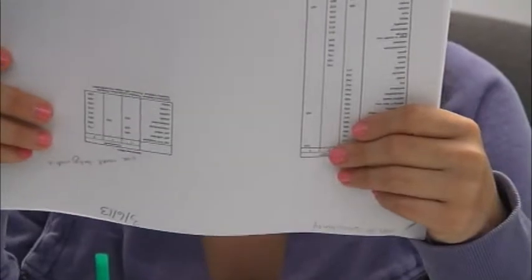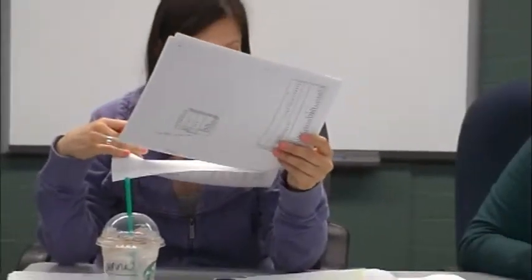It should say at the top pattern matrix or structure matrix, and then the next page it says pattern matrix. We're going over what those two boxes are.